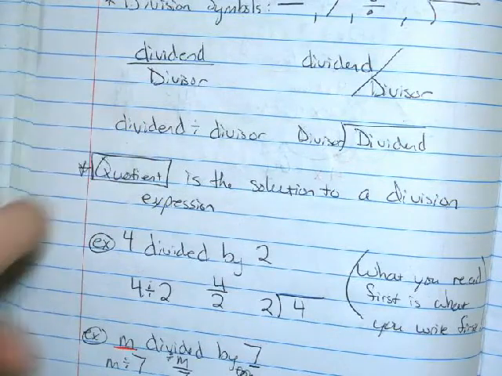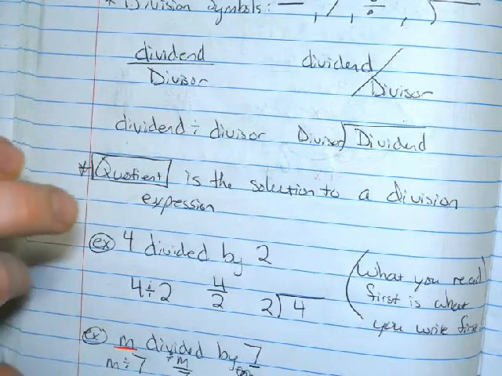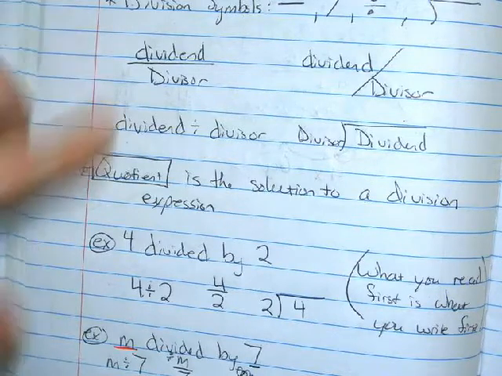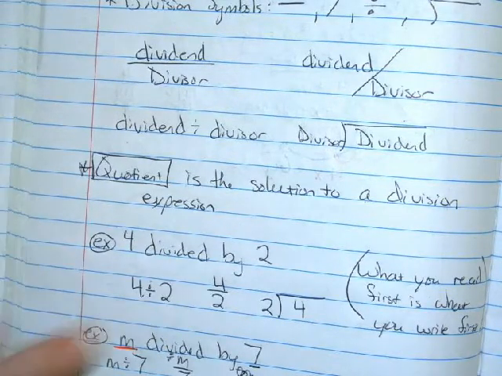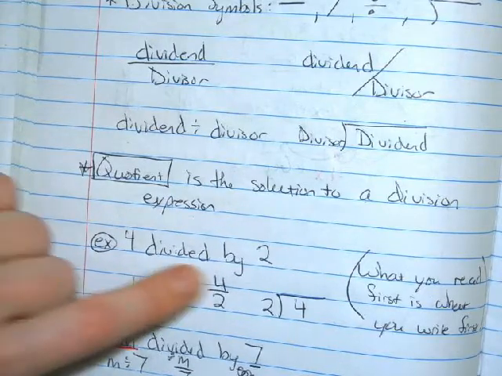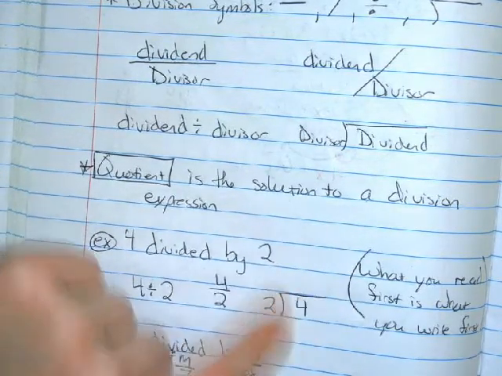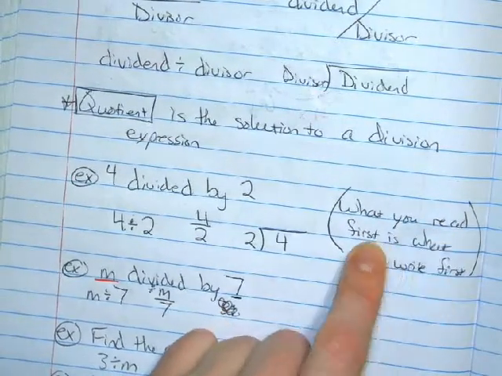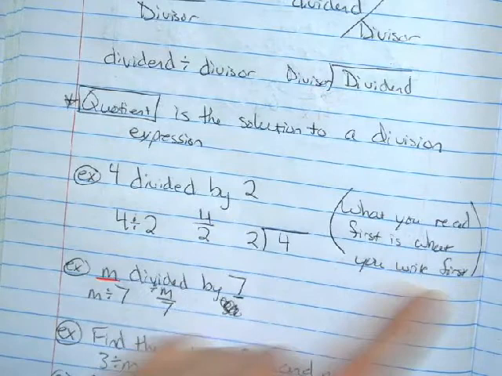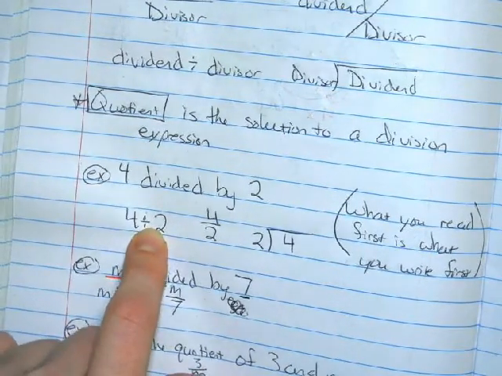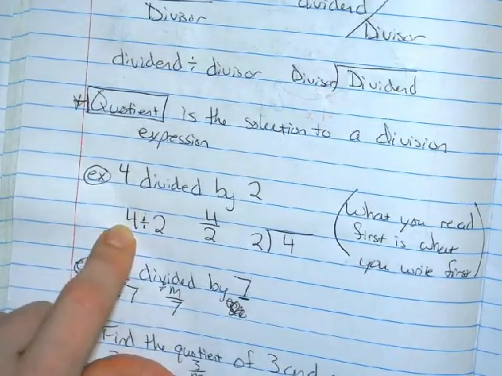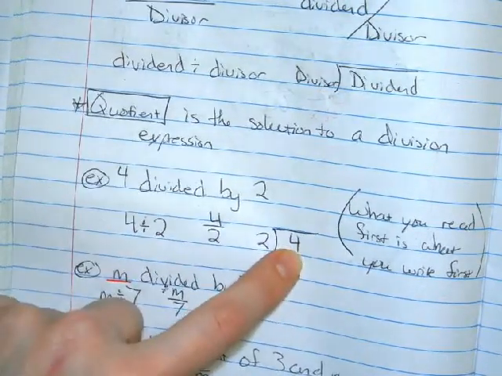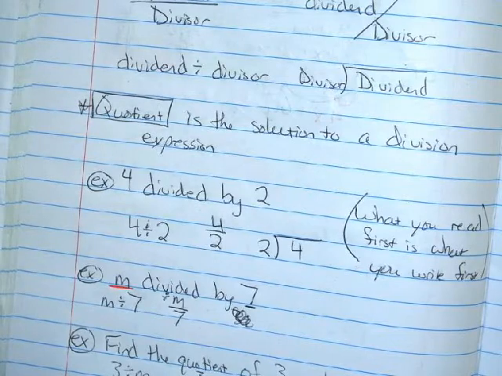A quotient is the solution to a division expression. So whenever you hear quotient, they're just wanting you to divide. So we have 4 divided by 2. We could write that as 4 divided by 2, 4 over 2, or with the long division box. What you read first is what you write first. So 4 divided by 2 means 4 is going to be the first thing in the division, or 4 is going to be the numerator, or 4 is going to be on the inside of our box.